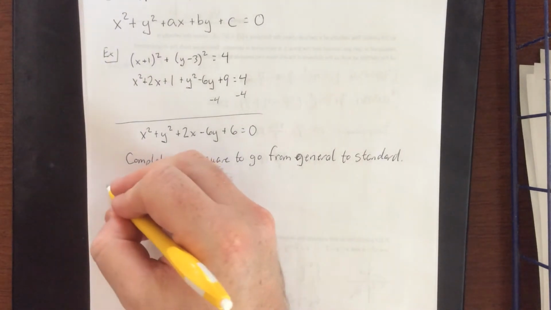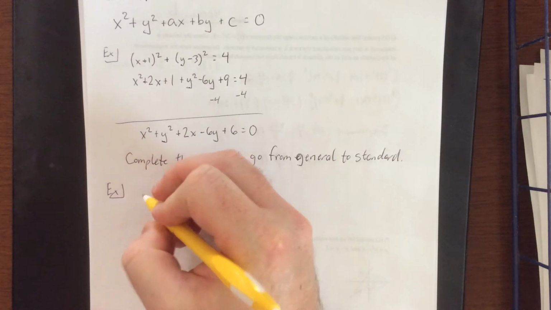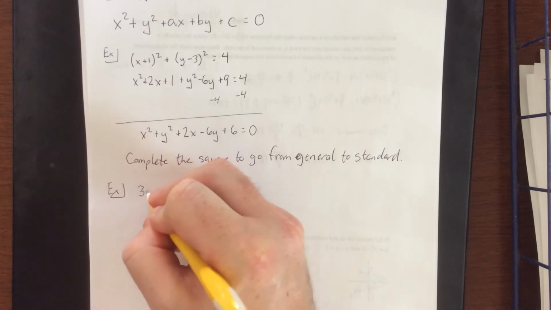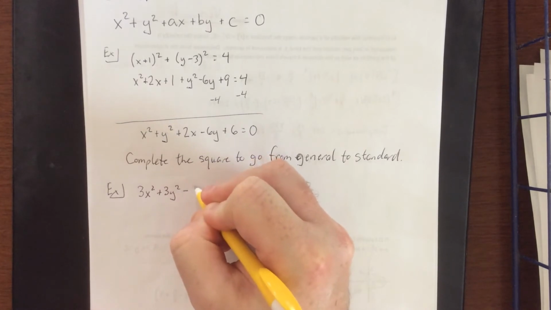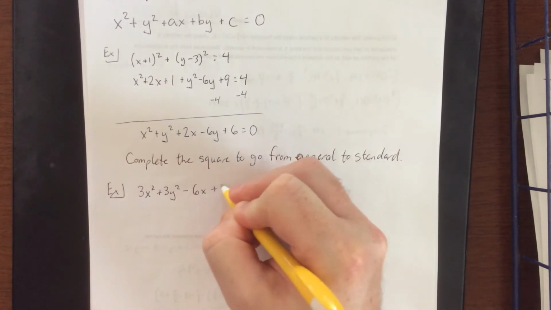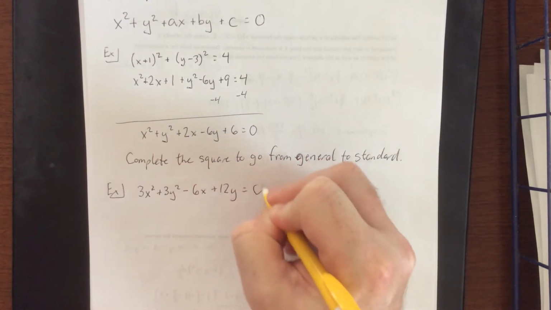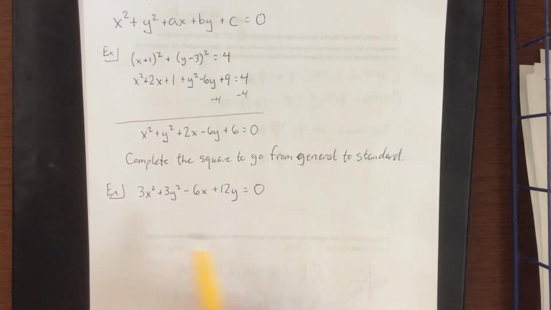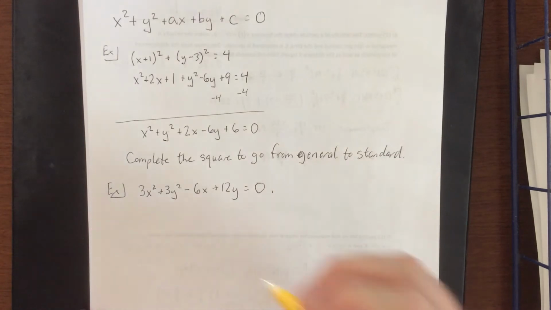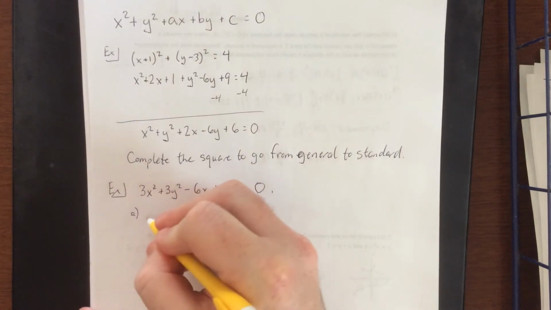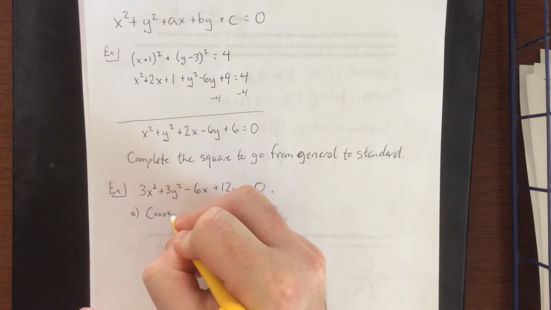So an example of one such problem here is sort of general form of a circle. So no completed squares, we got a 0 on one side. This would be an example of something that is general form. So what I'd like to do with this is first convert to standard form.